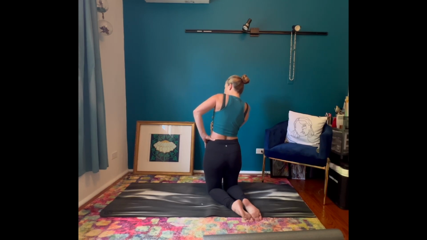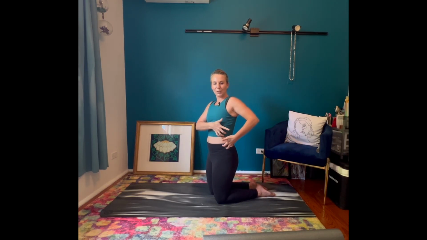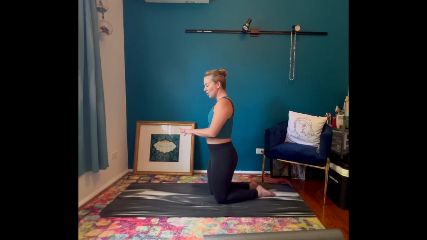Inhale, expand and stretch. And release. Two more times. Expand. Release. Really feel the stretch between those spaces. Good. And release completely. Coming back to the midline.